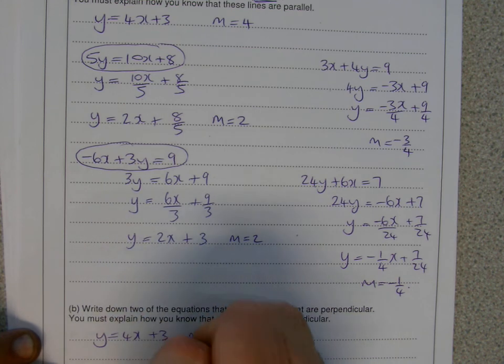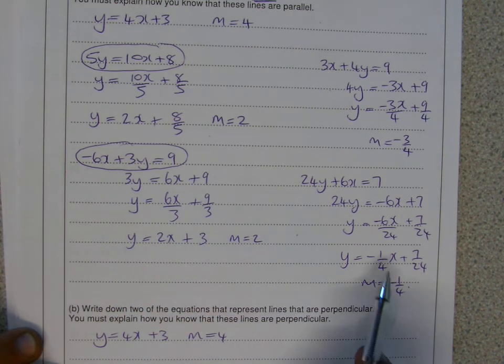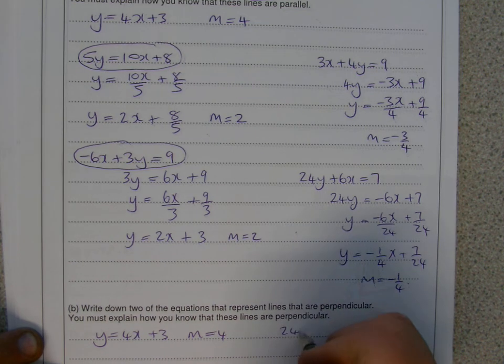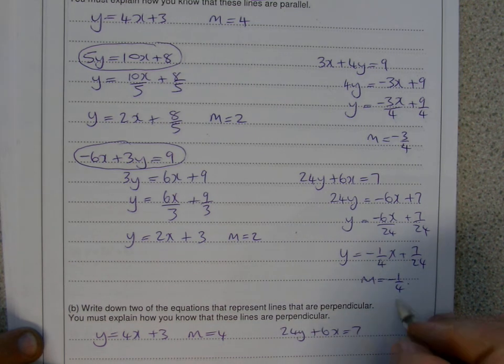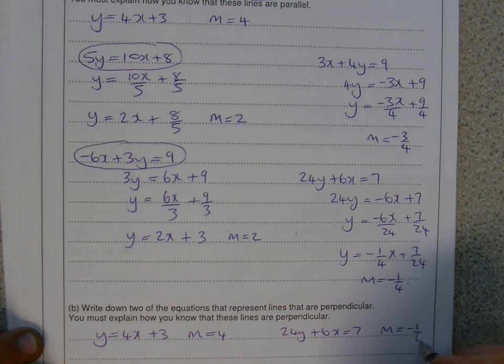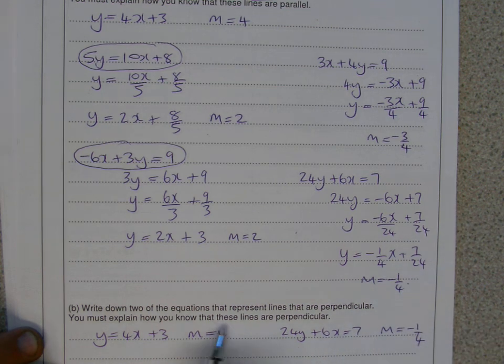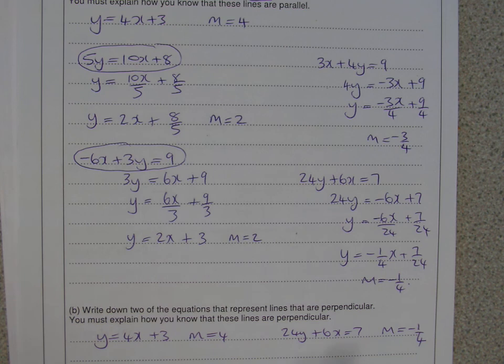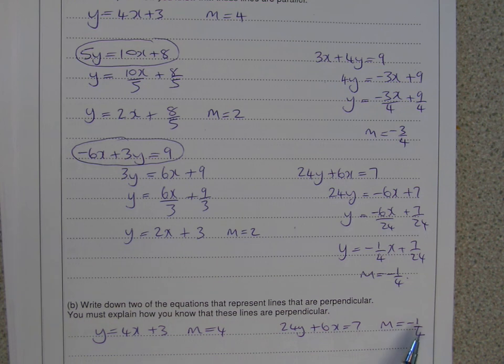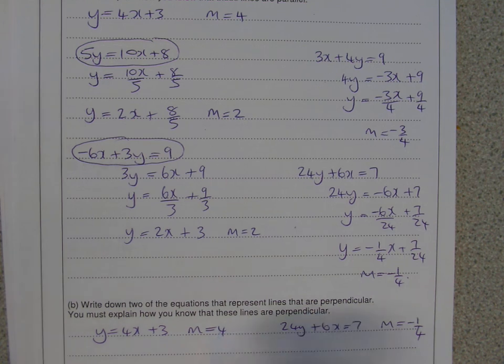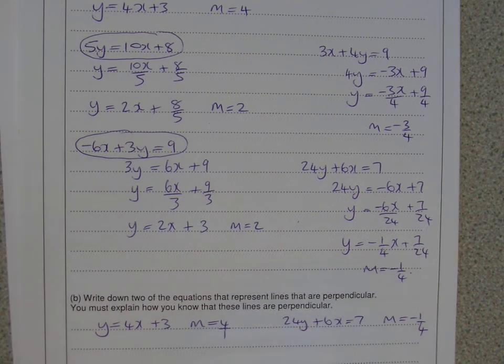It's got a gradient of 4, right? But if you look at the last line we did, the gradient is minus a quarter. Those 2 have perpendicular gradients, because if you remember, with perpendicular gradients, the gradients are the negative reciprocal. Minus a quarter is the negative reciprocal of 4, because 4 is like 4 over 1, that's what 4 is. So the negative reciprocal, you flip it, and you've got that there.